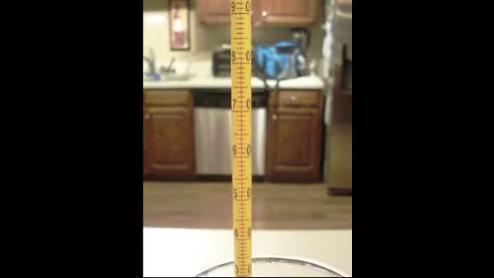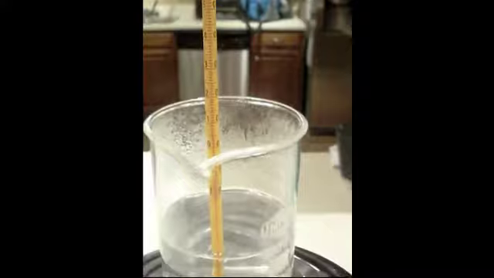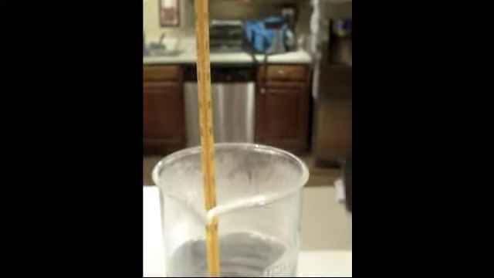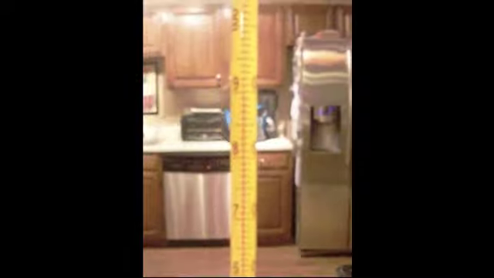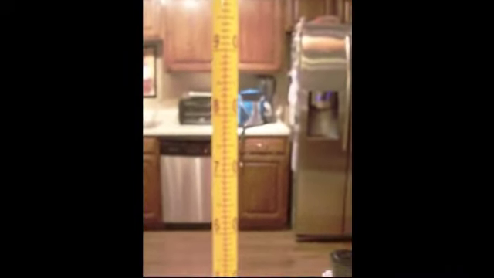Minute 14. Minute 15. Here's the water. It's getting close to boiling. Here is the reading for minute 15. This is minute 16, and the thermometer reads 97 degrees.